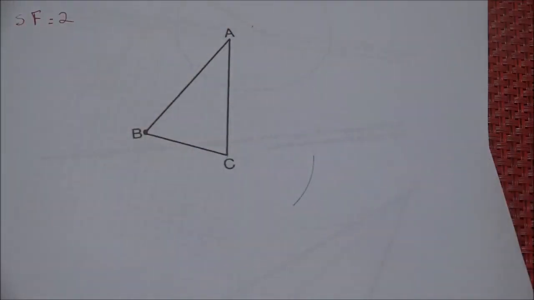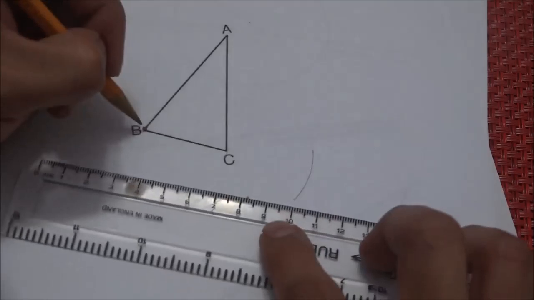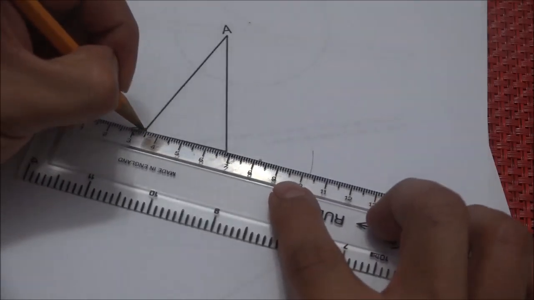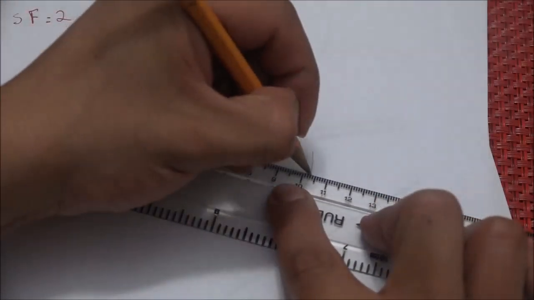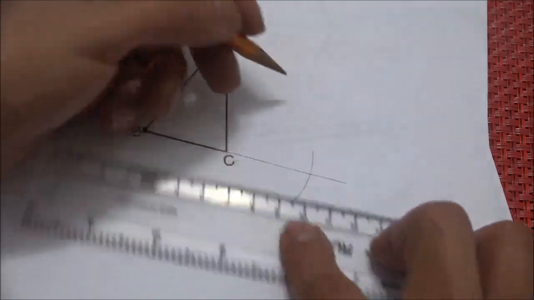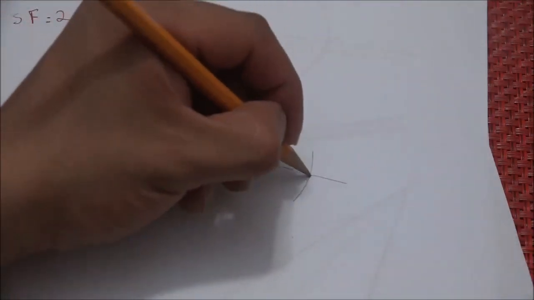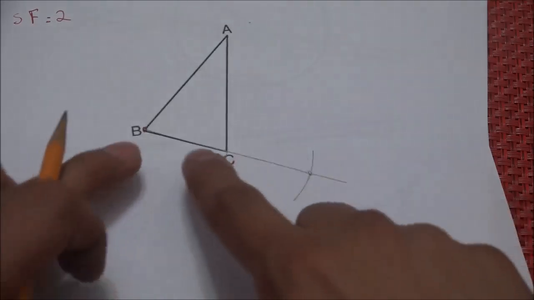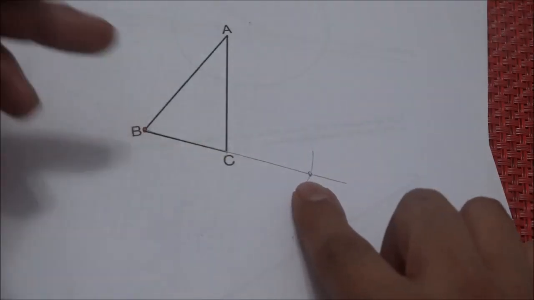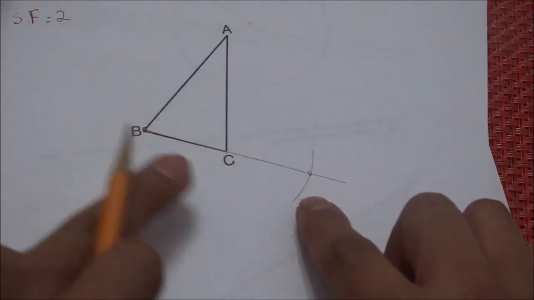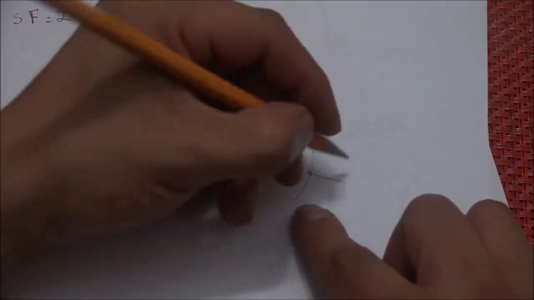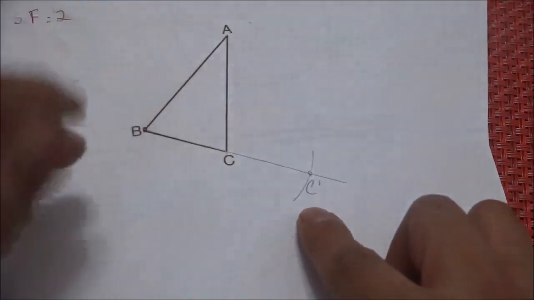See that? And now I go from B all the way here. I know that this is the point that I need. What did I dilate? I dilated C. So this is gonna be called C prime.